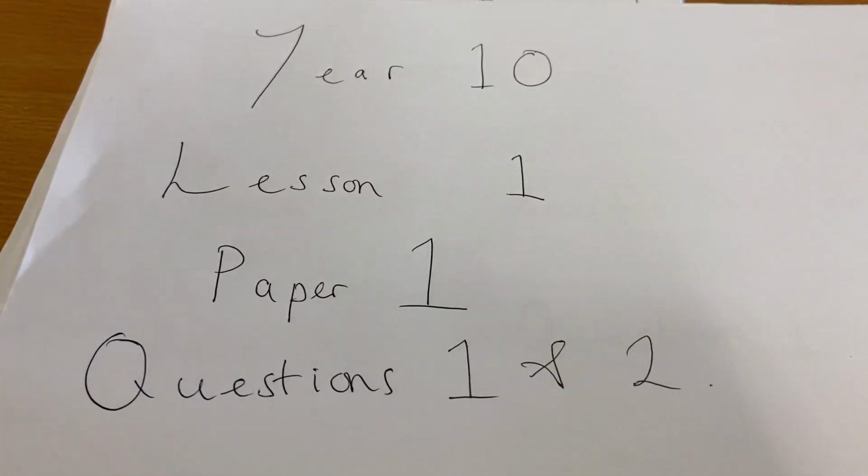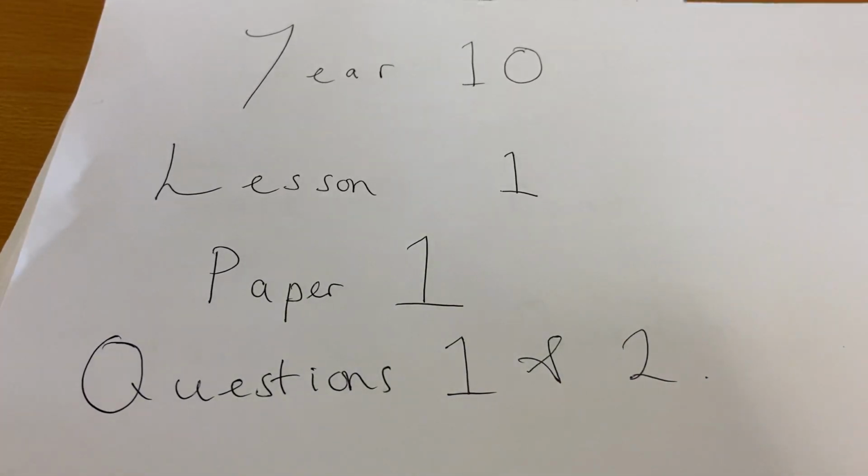So what you do is you get one fictional text that you have to explore, analyse, and evaluate. It's just a singular text, a fiction text, not like paper 2, where of course there are 2 non-fiction texts. And today your task is going to be to complete question 1 and 2.